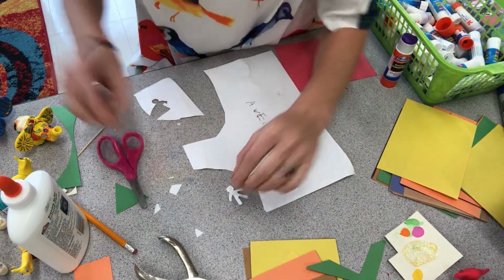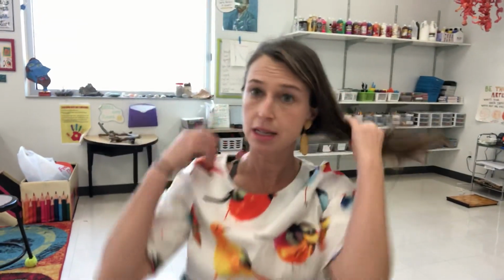Okay? All right. I'm gonna remind you this in Google Meet, but I wanna see at least 8 geometric shapes on your paper collage and at least 5 organic shapes on your paper collage. Okay? Does that mean you can do more? Yes, absolutely. The more the better, okay?